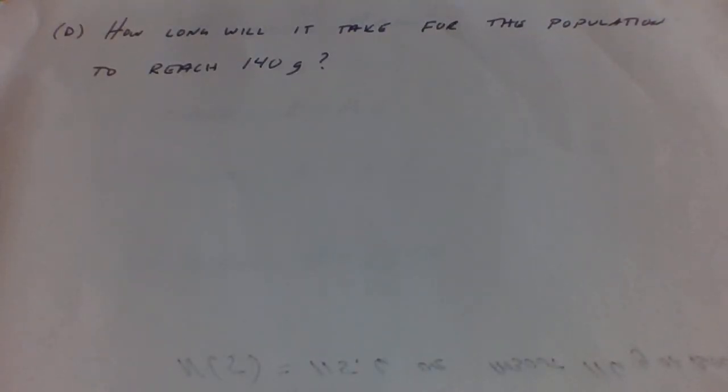Part D. How long will it take for the population to reach 140 grams? In this case, they're giving us our final amount. We want to have 140 grams when we're done. We are looking for the time. Let's go ahead and set up our equation.